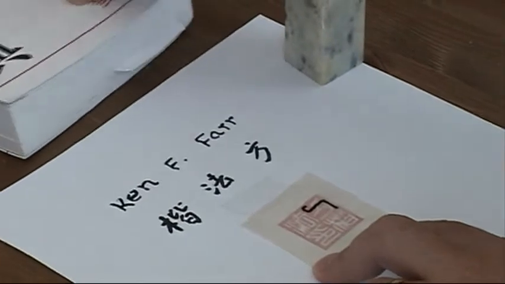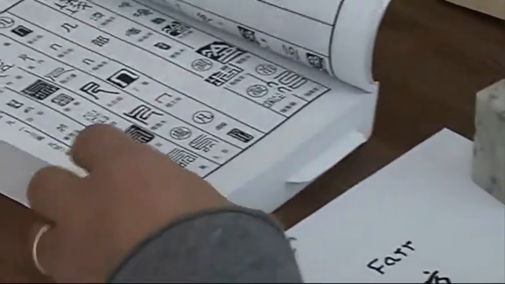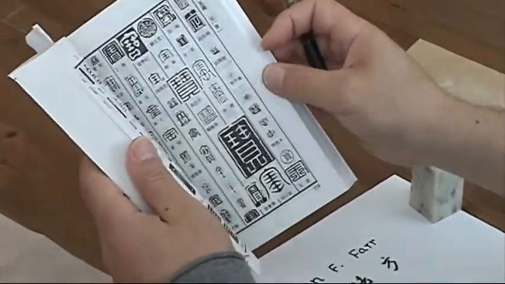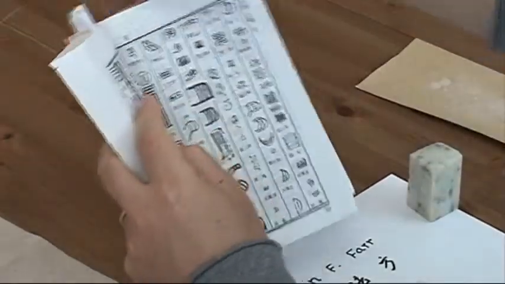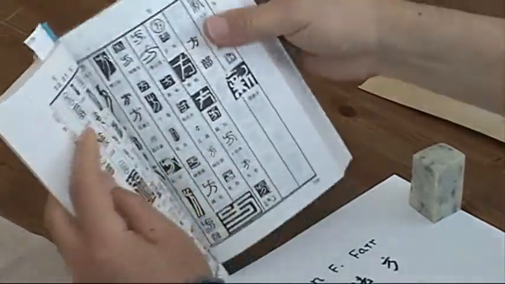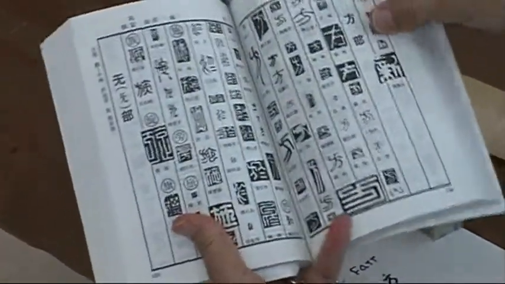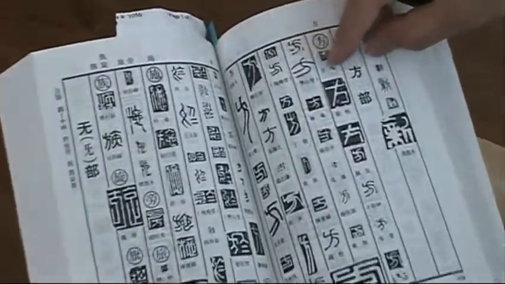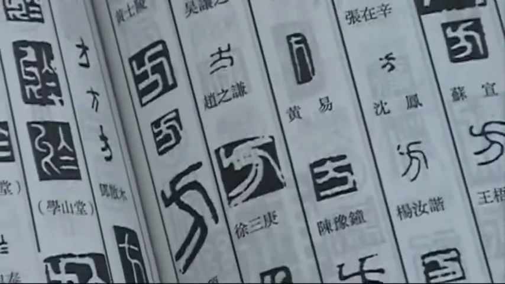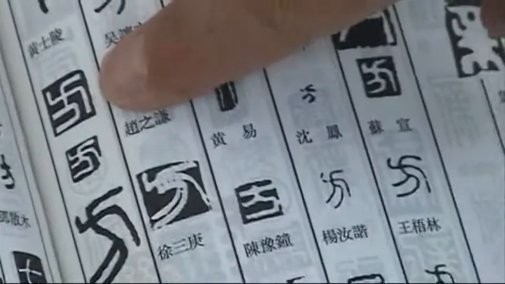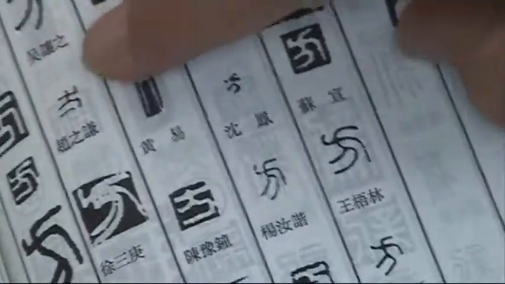These characters are found in the dictionary of Chinese seal, ancient seals. You can see the first character, Fang, here. It has so many variations, slightly different in style, but all in the seal script. The one I'm choosing is this one. It's more square because the character also means square.